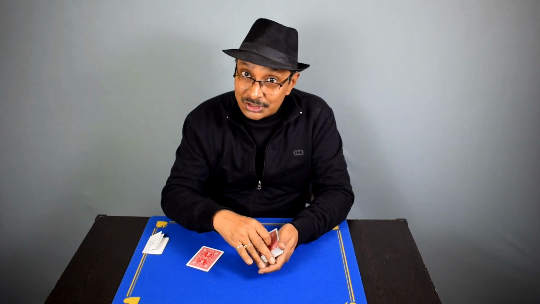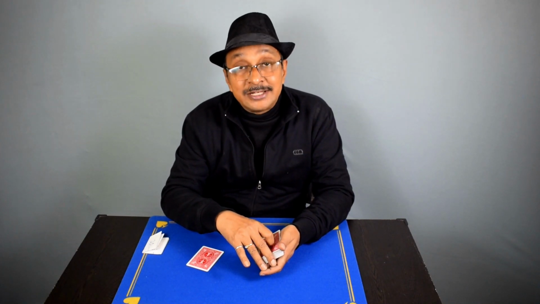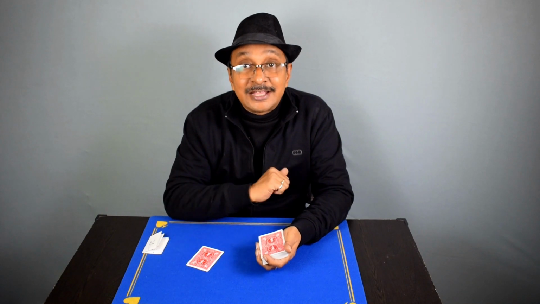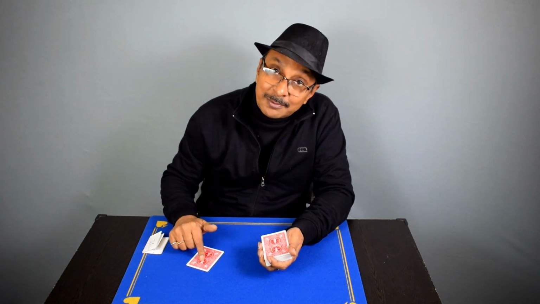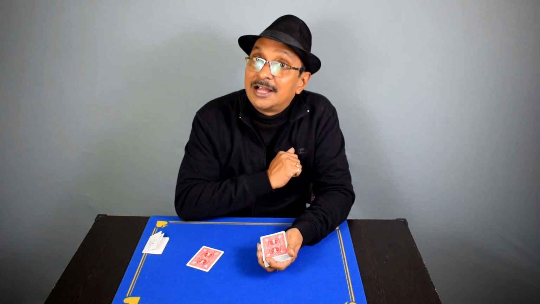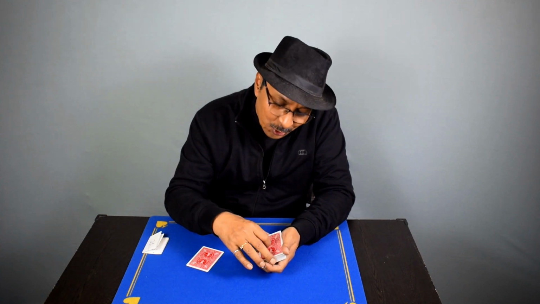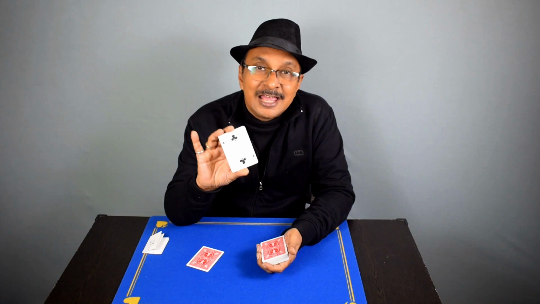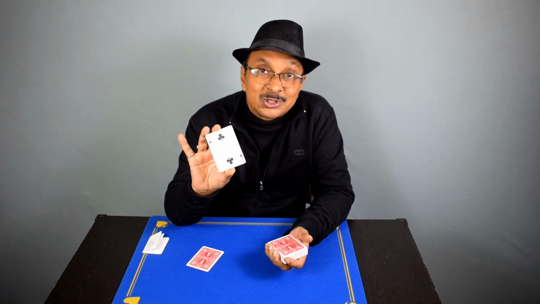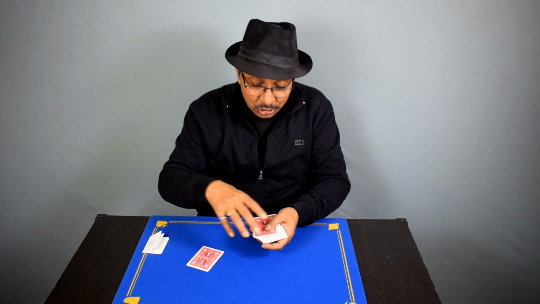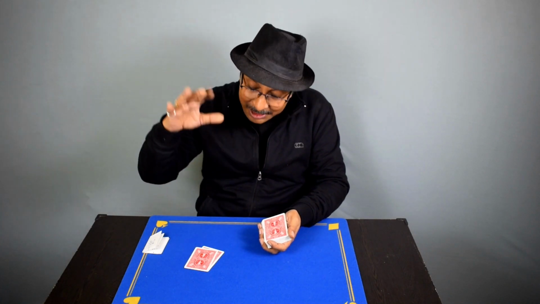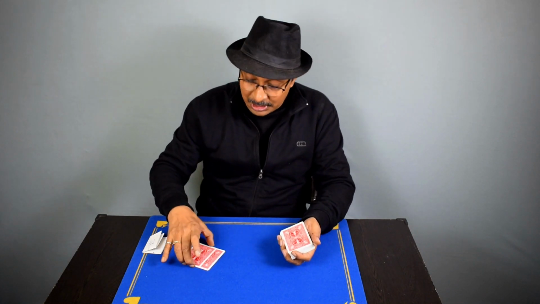Now you ask the second spectator who is seated beside you to your right whether he can guess the next card. This is ace of clubs and what could be the next card. Whatever the answer is, you show that this is two of clubs. So this is two of clubs. This is ace of clubs. So you take the two of clubs and drop over here.